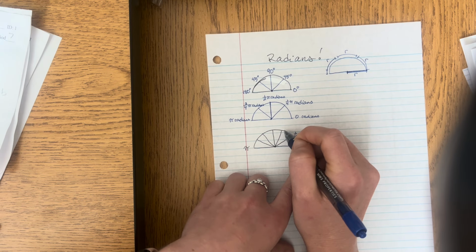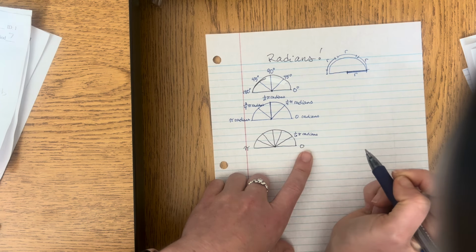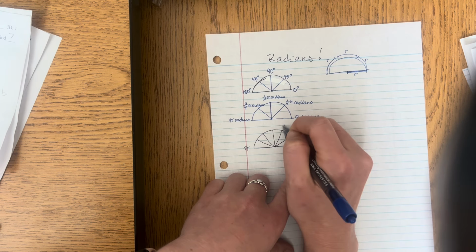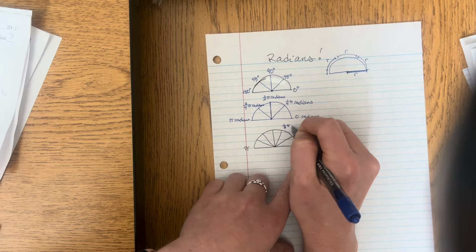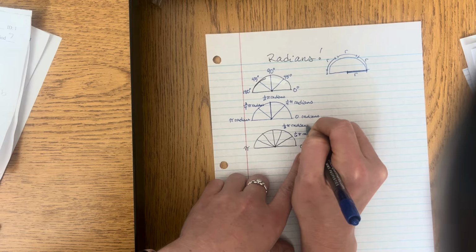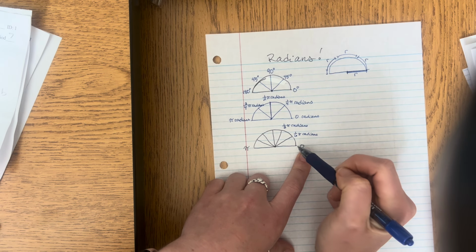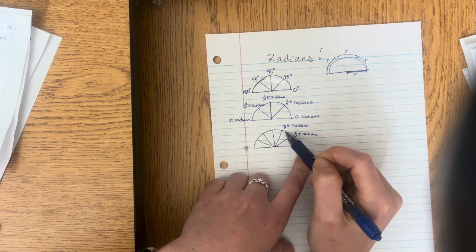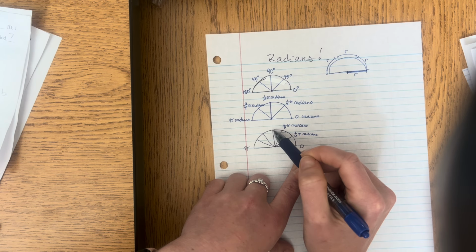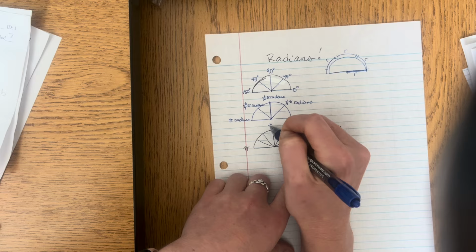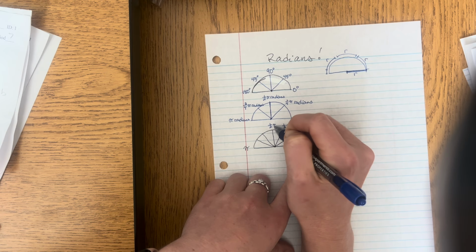Now, this is 2/6, but 2/6 can be reduced. So this is actually 1/3 pi radians. 1/6, 2/6, and then 3/6 is actually still just half of pi.